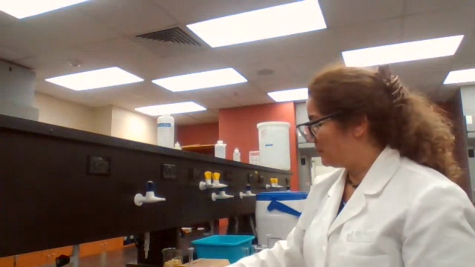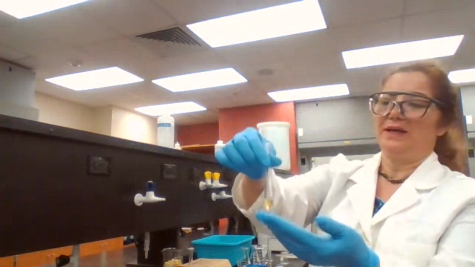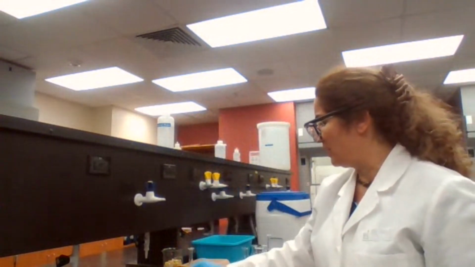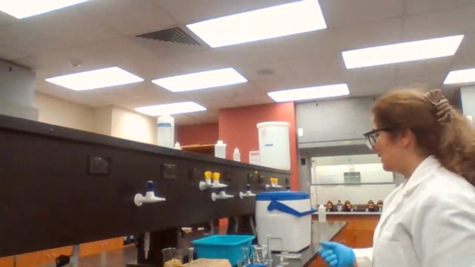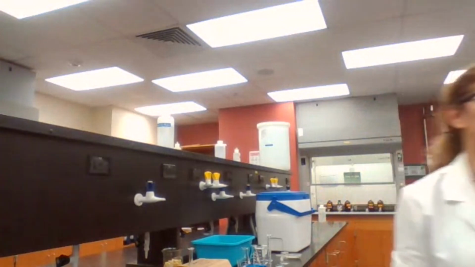For the acid mixture of methyl benzoate, it's not what I like. It wasn't supposed to be this dark of a yellow color. It should be more of a tan. I'm going to have to get a clean test tube. 0.4 milliliters of methyl benzoate. So that means every 2 drops would be 0.1 milliliters.